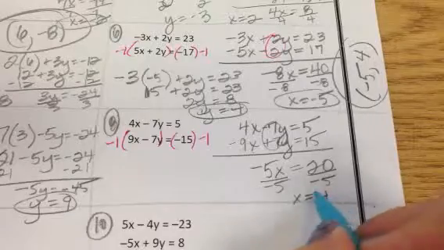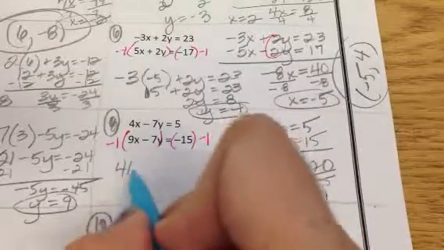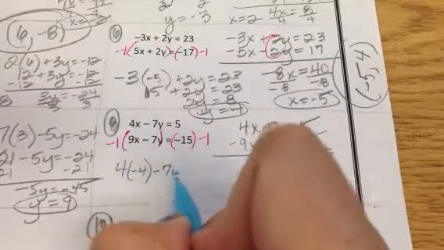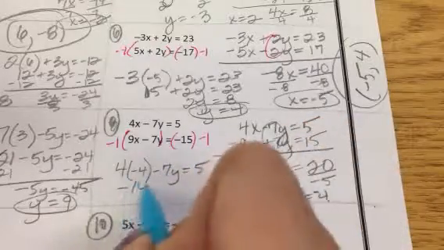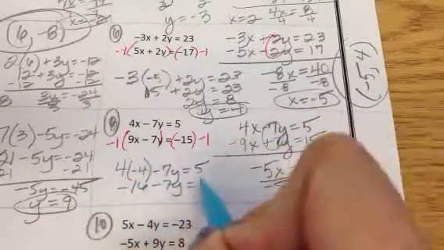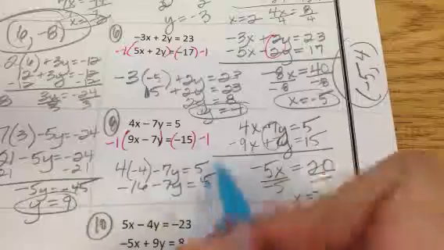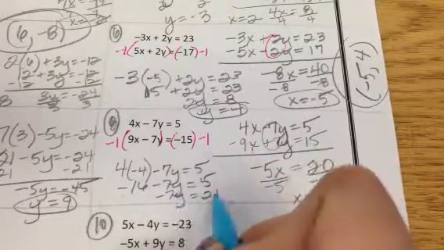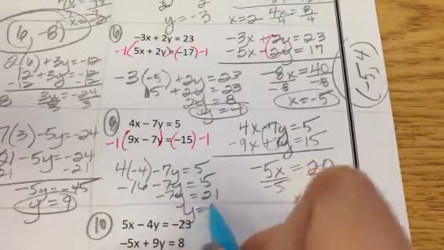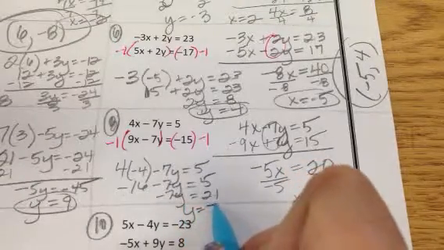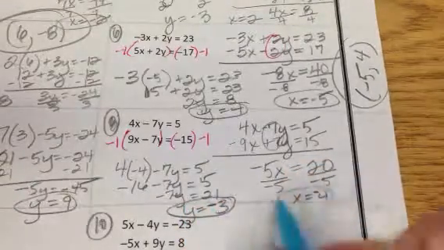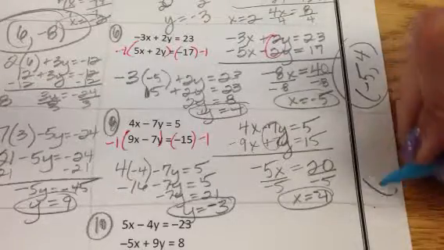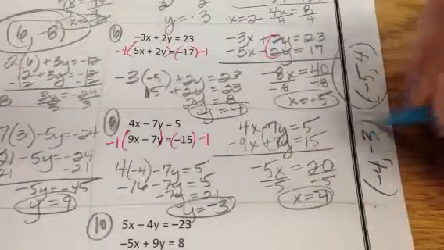X is negative 4. I'm going to use negative 4. 4 times negative 4 minus 7 times y equals 5. Negative 16 minus 7y equals 5. If I add 16 to both sides, negative 7y equals 21. If I divide both sides by negative 7, I'm going to get y equals 3. I'm sorry, y equals negative 3. Solution to this one, negative 4, negative 3.